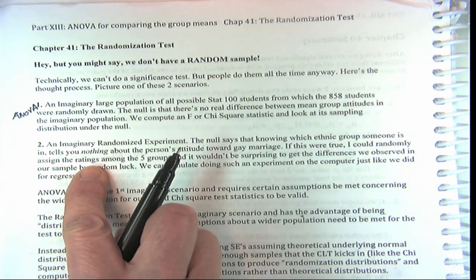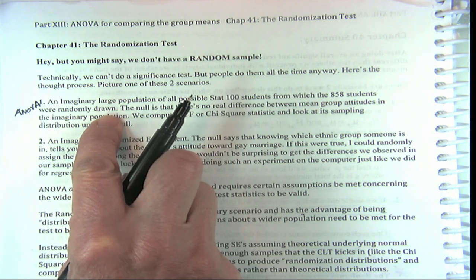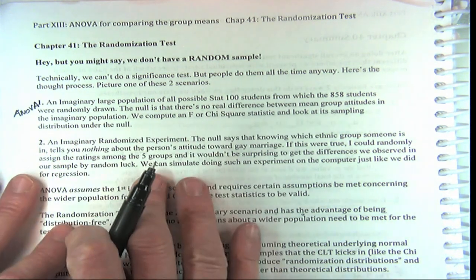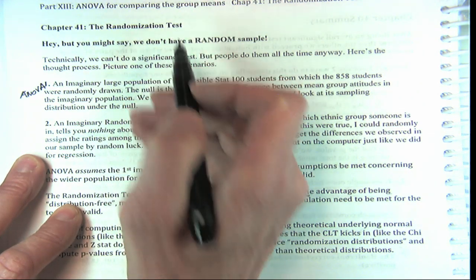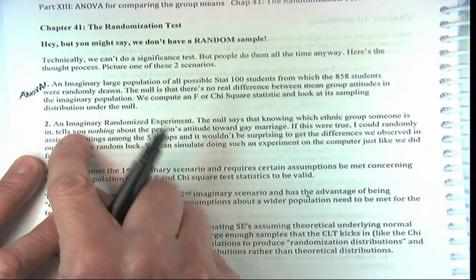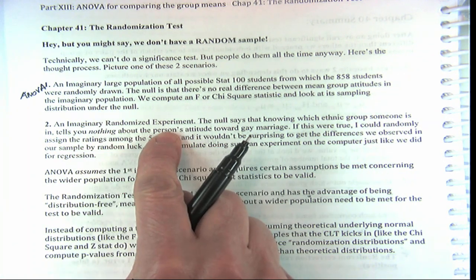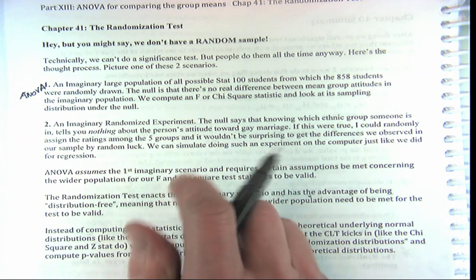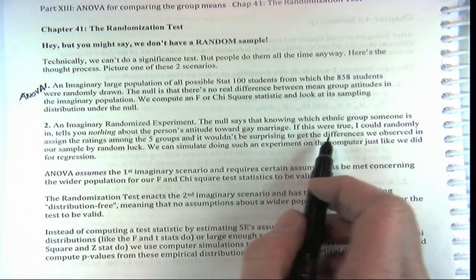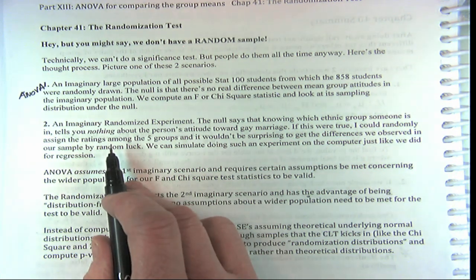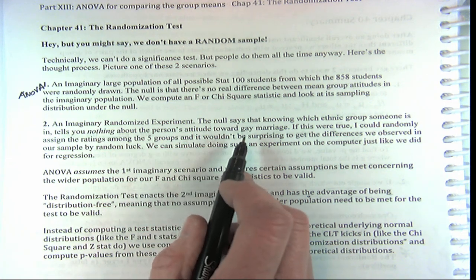But then you have to have all these assumptions about the wider population and the distribution of your errors. But there's another way to do it, and that is the re-randomization test. And that says you imagine a randomized experiment. Again, it's an imaginary randomized experiment. And the null says that knowing which ethnic group someone is in tells you nothing about the person's attitude toward gay marriage. That's the null.